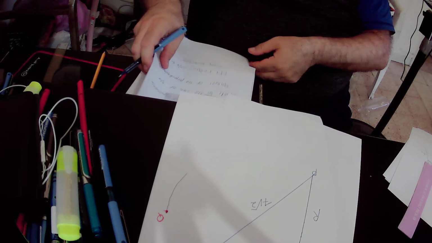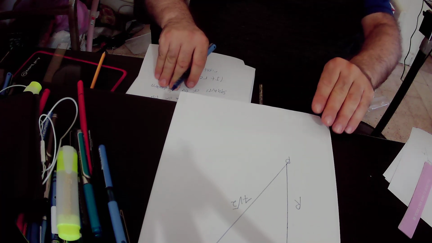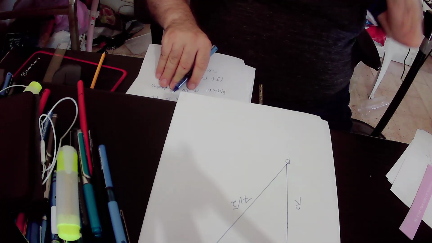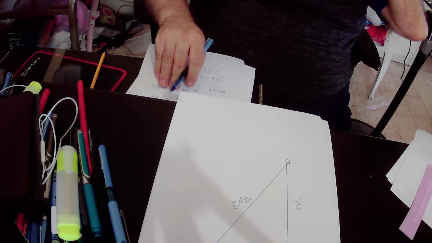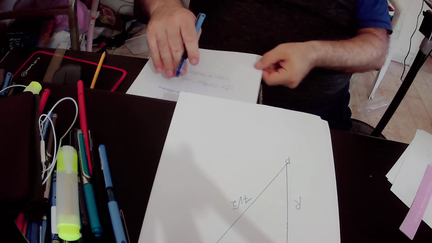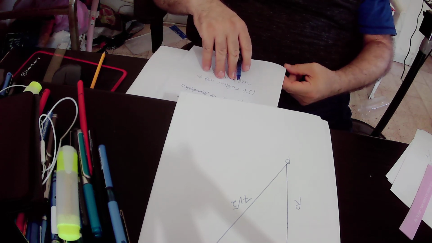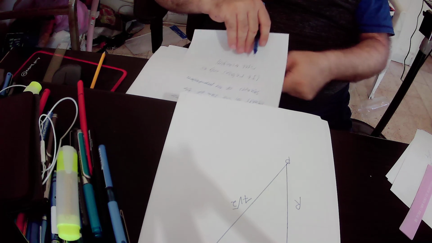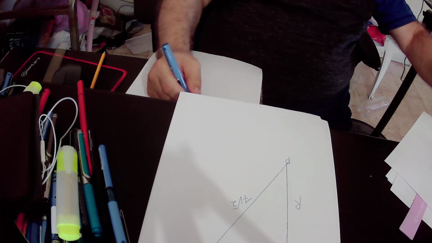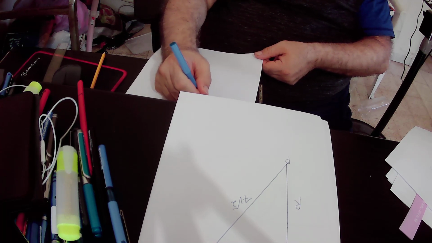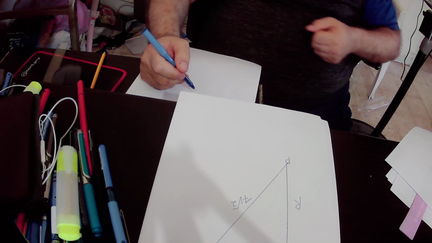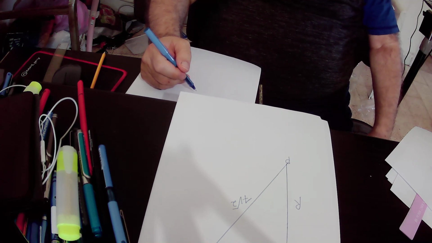So actually, in our right triangle POQ, the square of the hypotenuse is actually PQ square, which equals the sum of the squares of the perpendiculars.